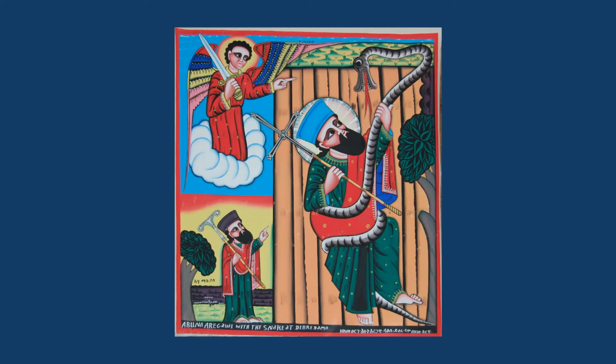Having said that, St. Michael stands by to make sure that Abba Aragawi doesn't get bitten by the serpent. So there is this potential danger, I suppose you could say, with the serpent, but it's also through the serpent that he ascends the mountain. This really is the symbolism that you see with the serpent in many traditions. The serpent is really, I suppose, associated with the movement between different levels. So you have an ascending movement and also a descending movement.